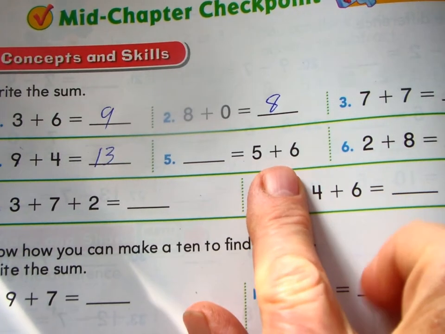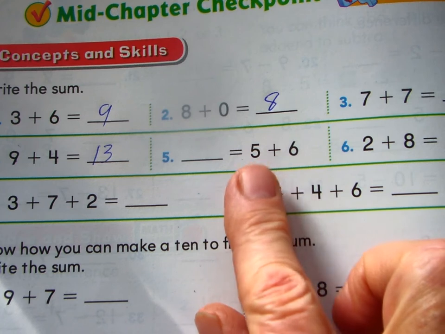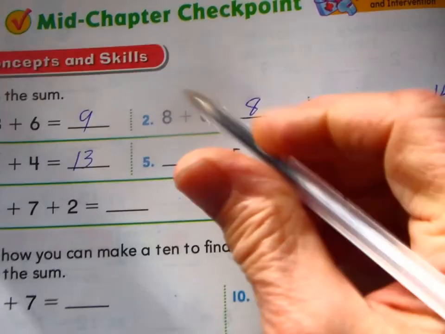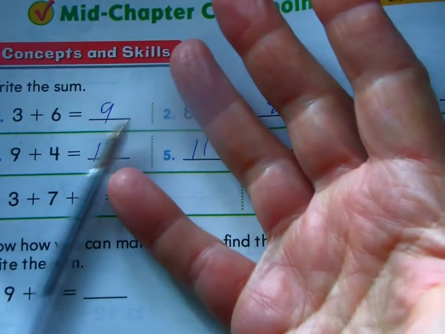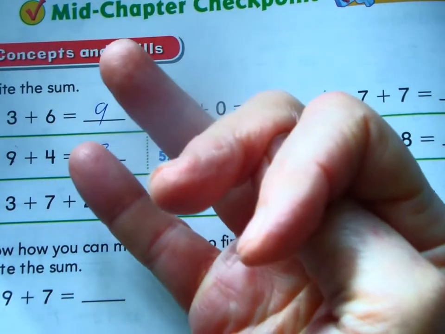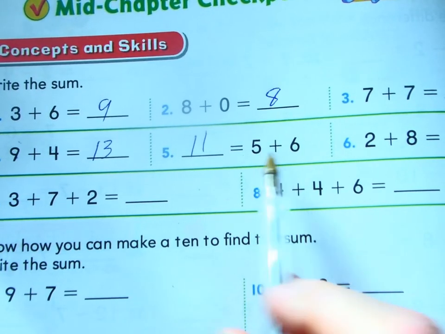How about 5 and 6? Isn't that a doubles plus 1? 5 and 5 is 10. 5 and 6 is 11. You can do it by counting on, 6, 7, 8, 9, 10, 11, but you should know your doubles plus 1.